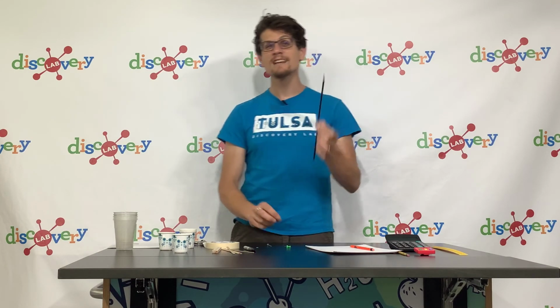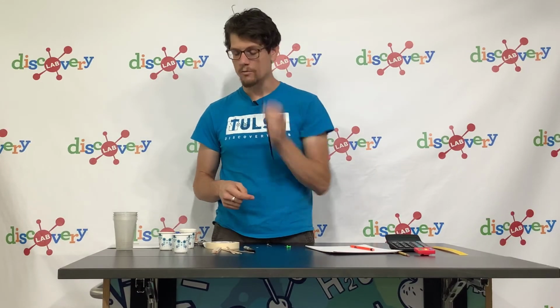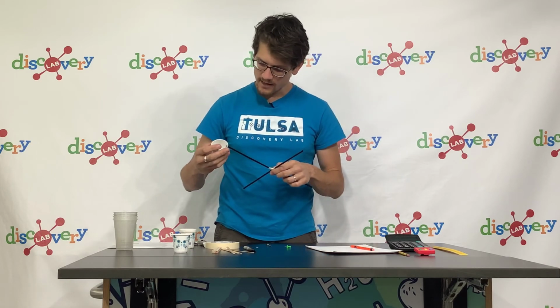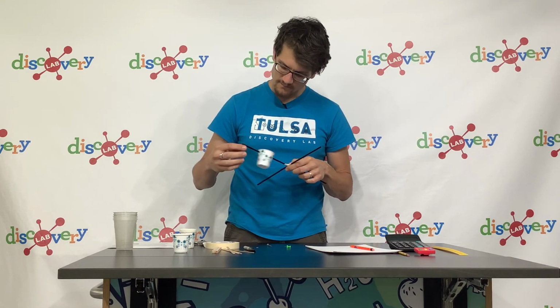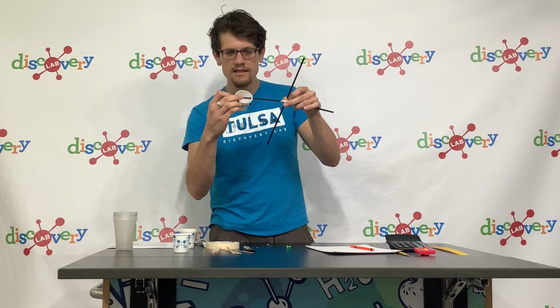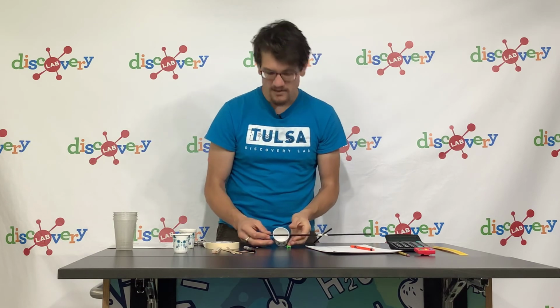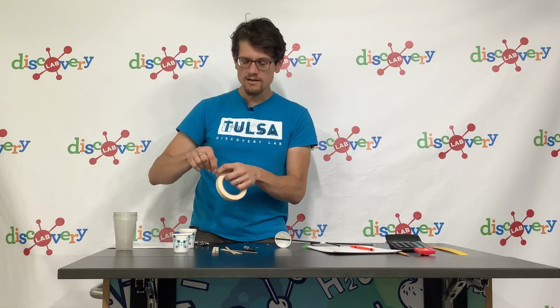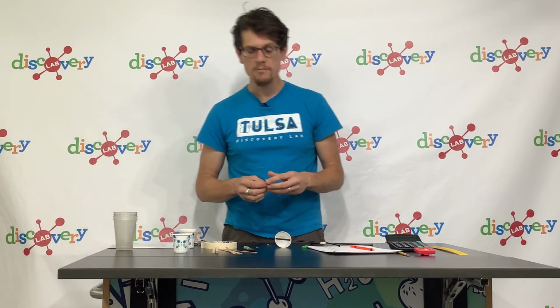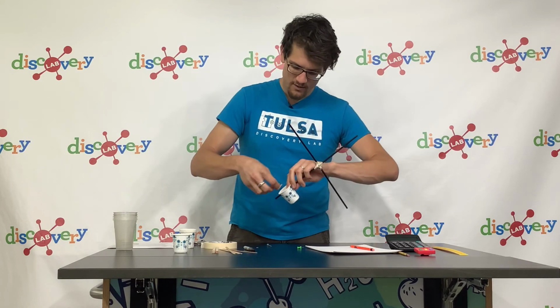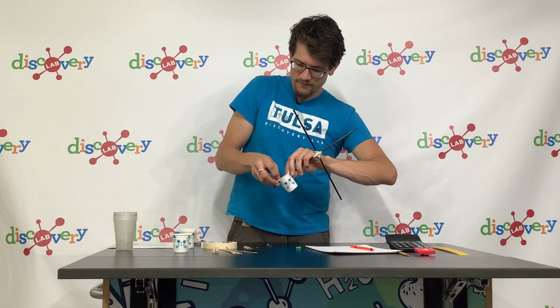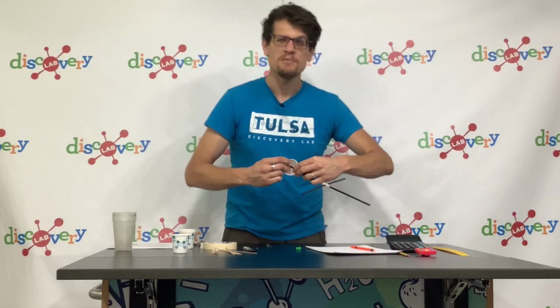All right, it's time to attach our cups to our X. Slide them through on each side. Now, you can see they kind of wiggle a lot. I don't want them to be solid, but I definitely want them to not fly off whenever it's spinning. To do that, I'm going to grab a little bit of tape. I'm going to tape the cup where it doesn't fall off. Tape it to the straw.